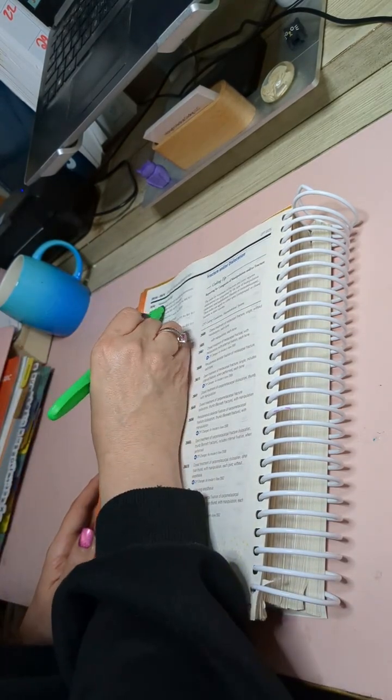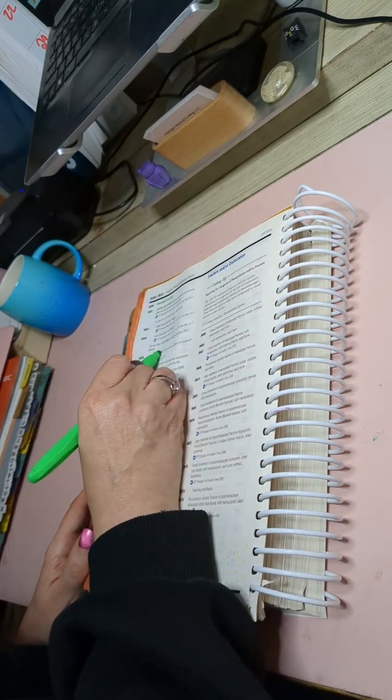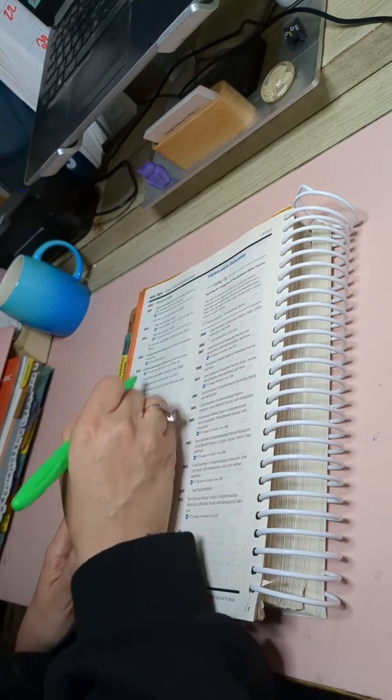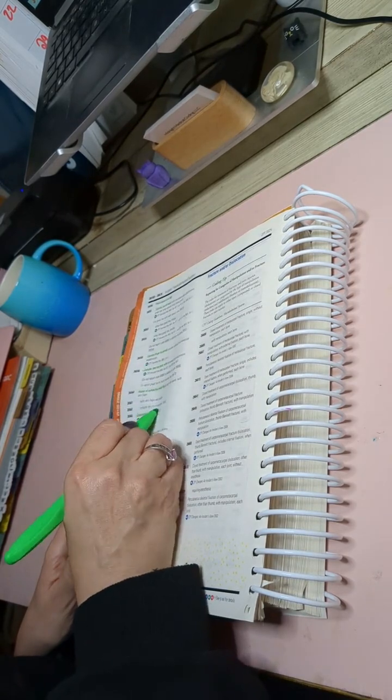Just highlighting the first couple of words of each main code. A main code is one that is not indented.